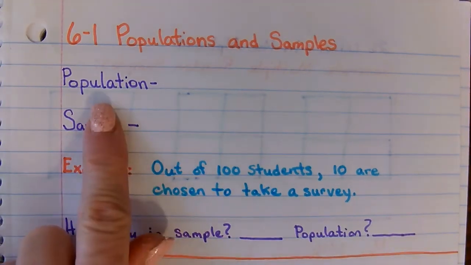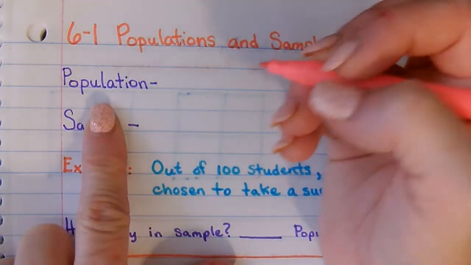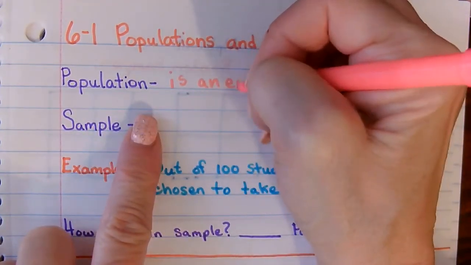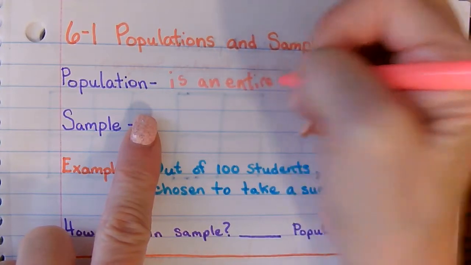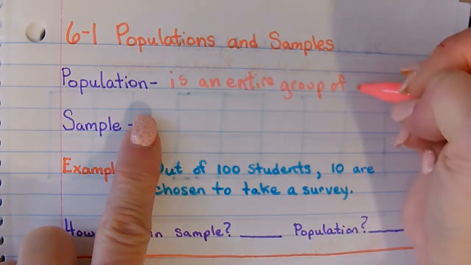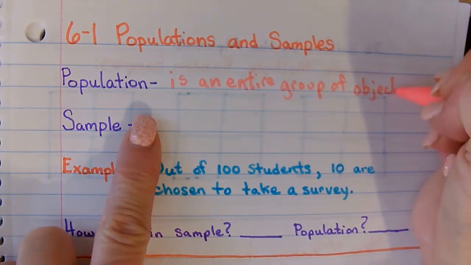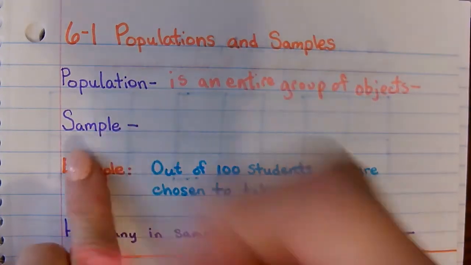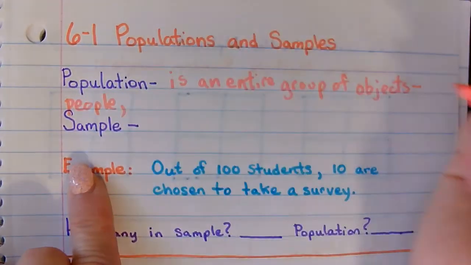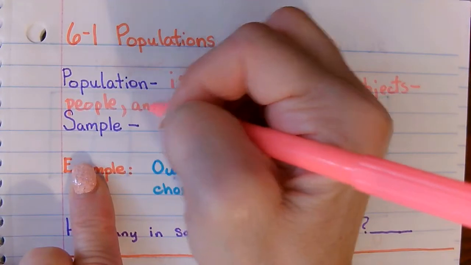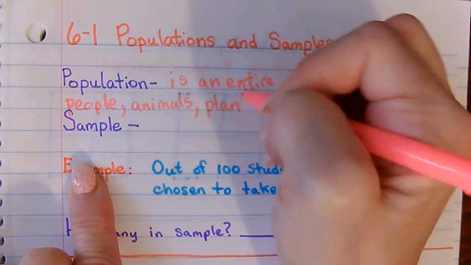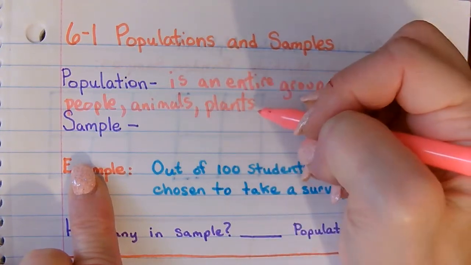So first, population. Now, the meaning of population is an entire group of objects. Understand it could be people, it could be animals, it could be plants, from which data is collected.